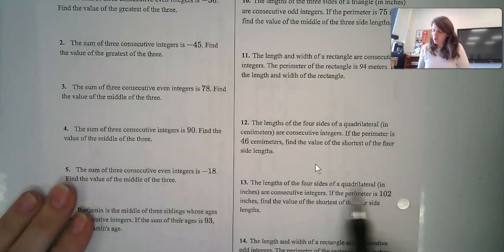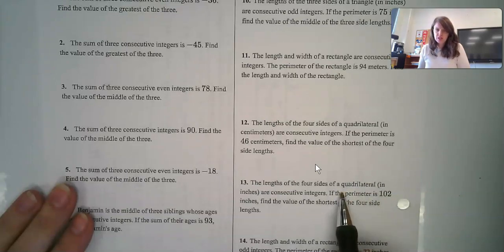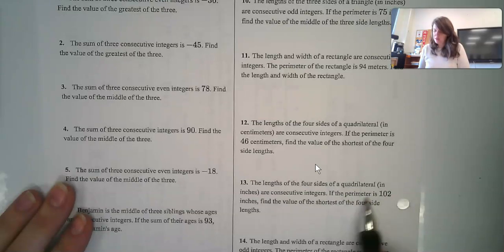It's talking about things like quadrilaterals. Well, you just have to remember that quad means 4, right? So it's going to be 4 sides, and you're looking for them as consecutive integers. So it's still kind of just adding, right? You just have to remember that perimeter means that you're adding up all the sides.